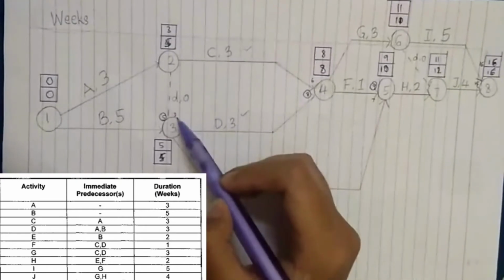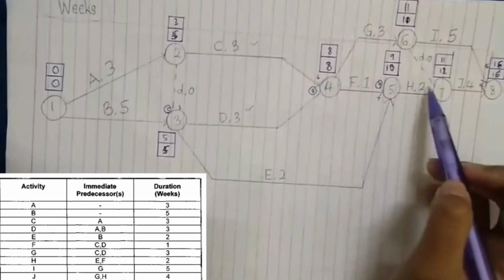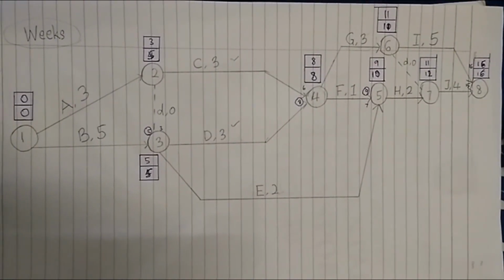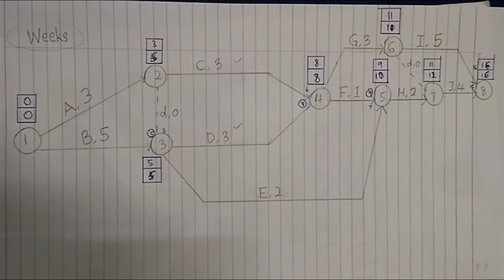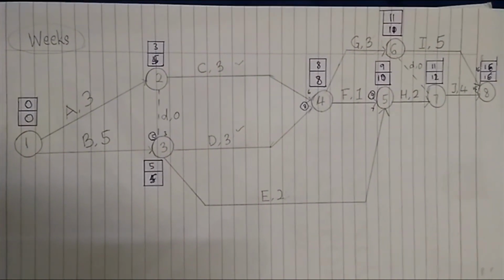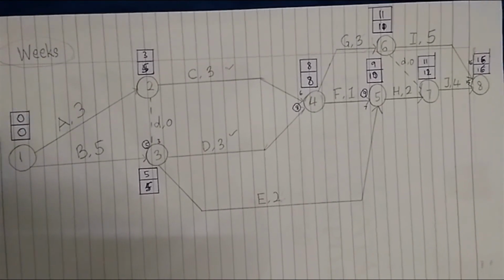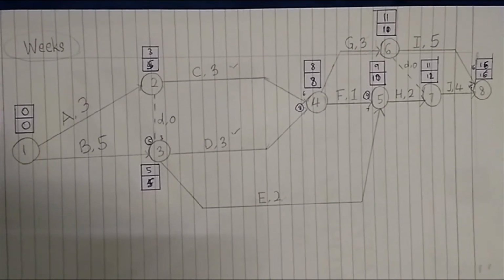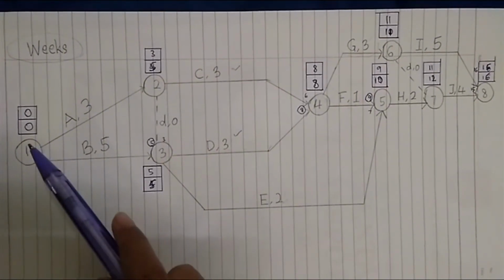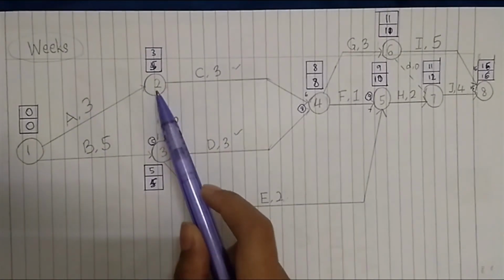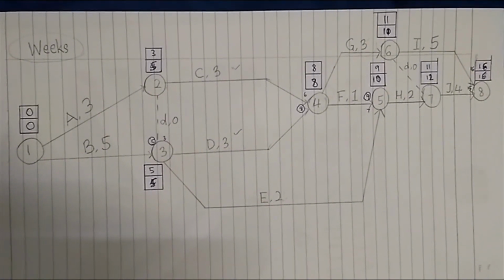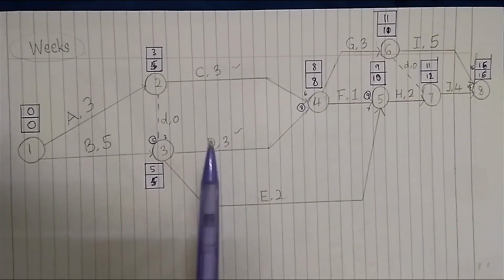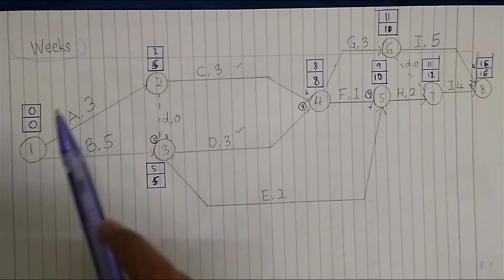This is dummy line 1 and dummy line 2. We need to find out the EET and also LET. The first one, EET, is the result of adding the first one and the second one, and LET is subtracting between the 2 and 1.